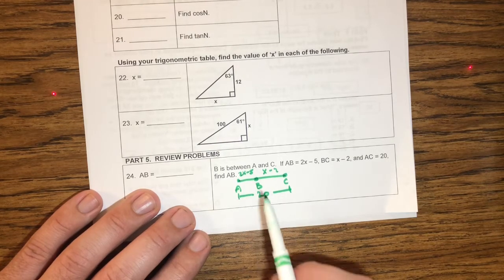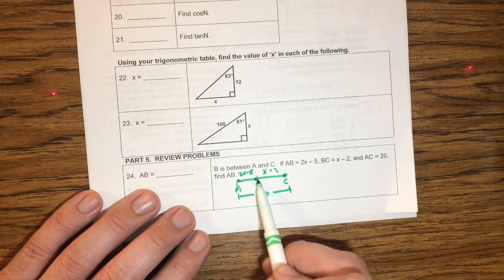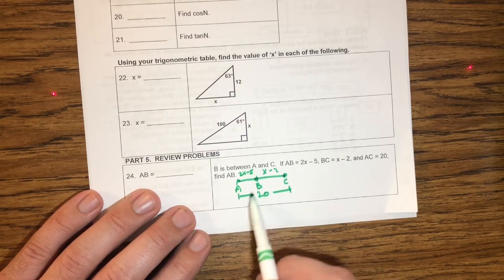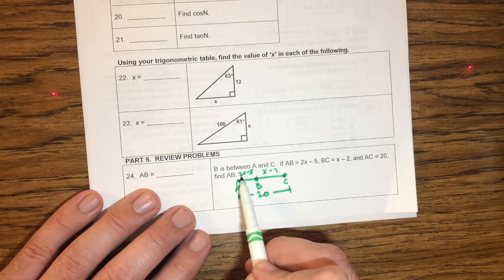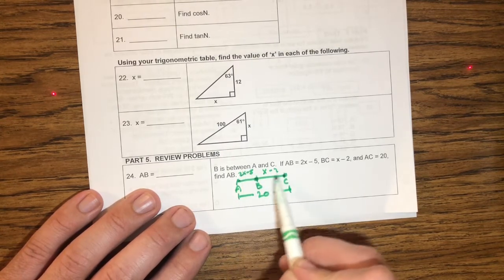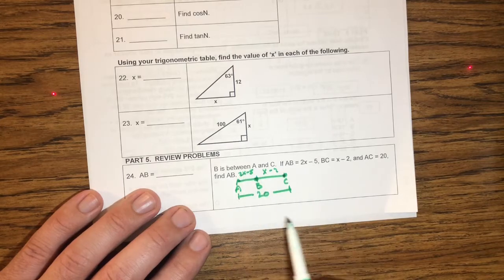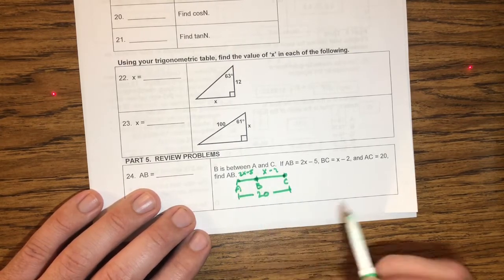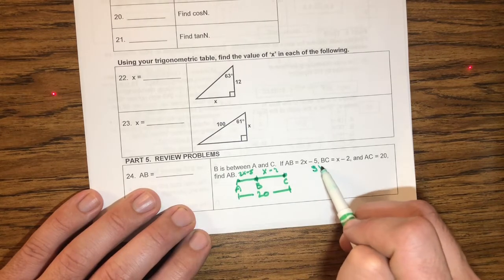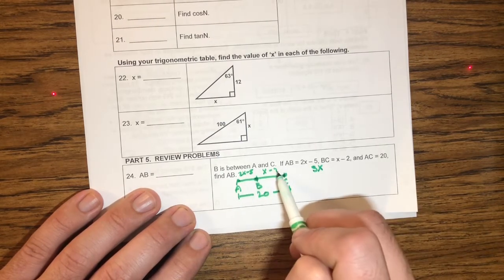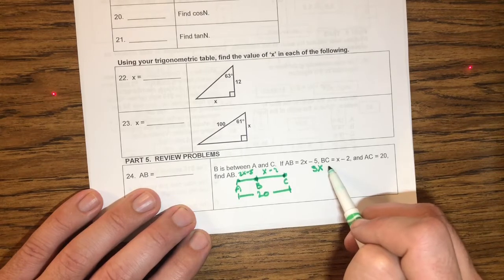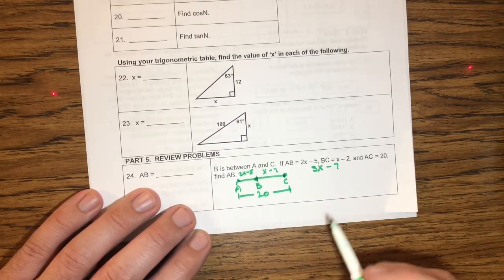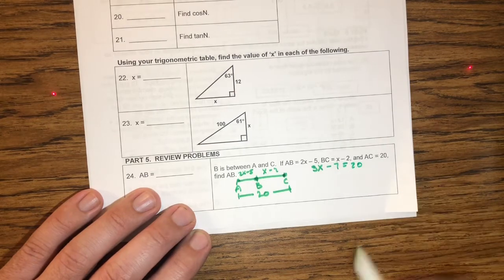What we need to be thinking about here is that this segment plus this segment, if I add them together, has to be 20. So then this equation and this equation, if I add them together, has to equal 20. How many x's do we have if we add these together? And negative 5 and negative 2, if we add those together, is negative 7. And that has to equal 20.